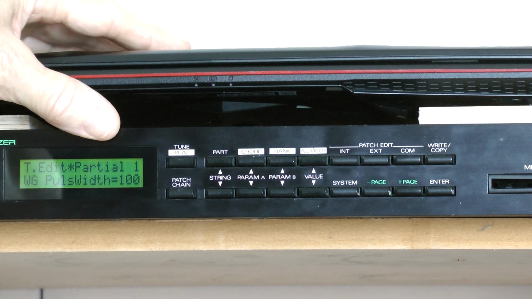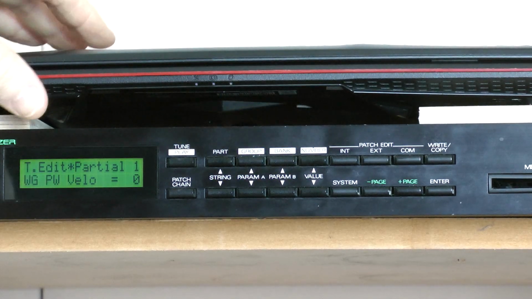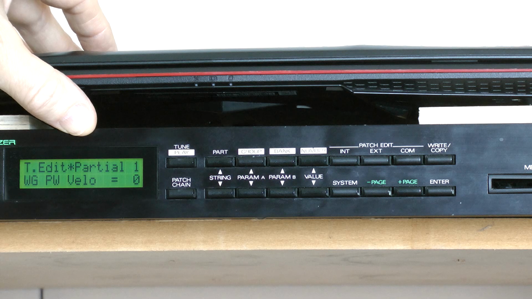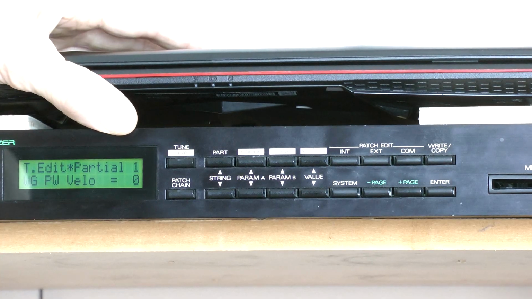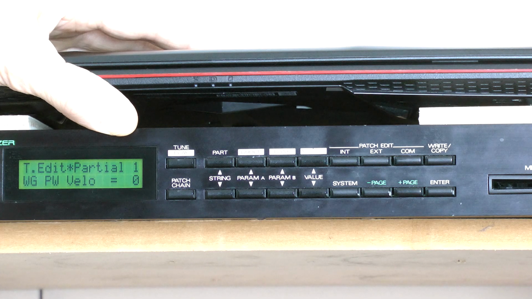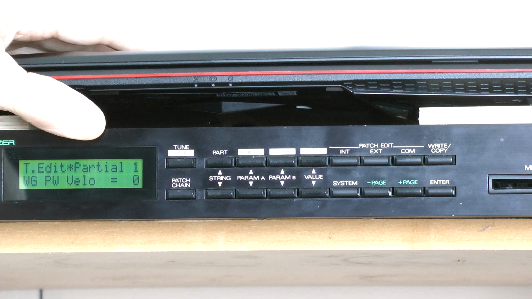Leaving the pulse width at the maximum and scrolling up to the next parameter is the pulse width's velocity curve. The velocity curve parameter affects the way you play the sound on your instrument if you are using either a square or sawtooth waveform and are using the pulse width generator set at higher values. The velocity curve allows for hard and soft touch response on how you play the sound.